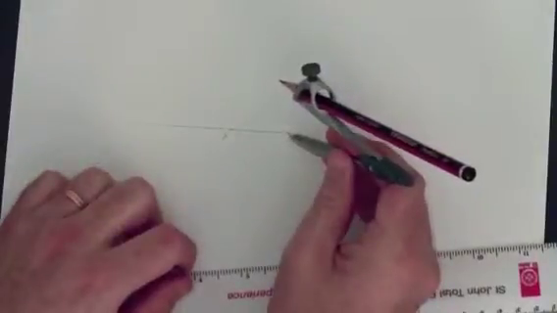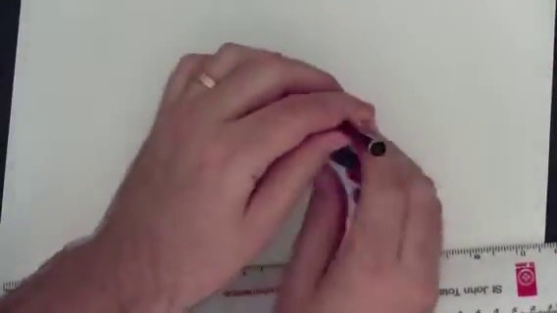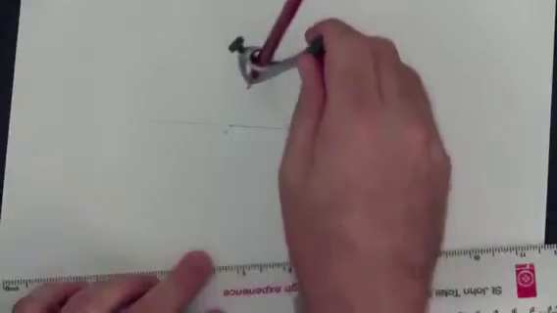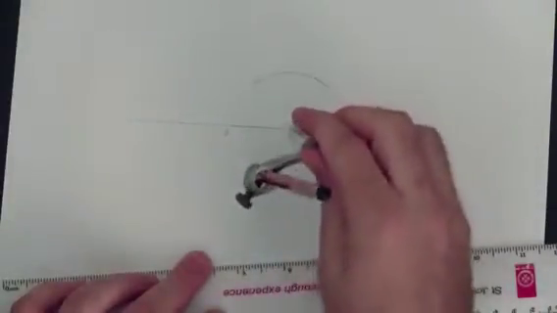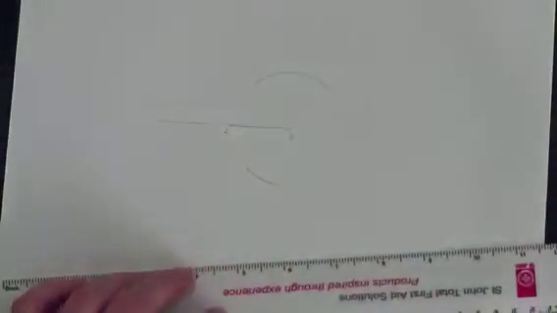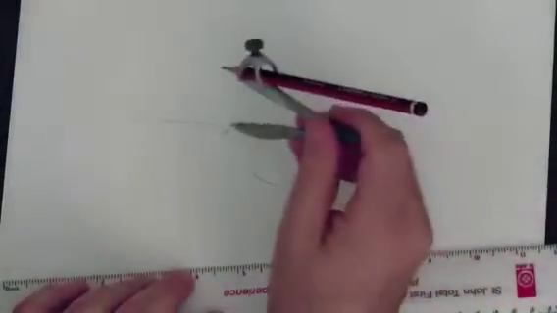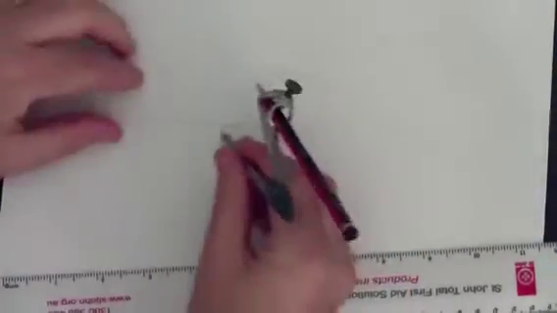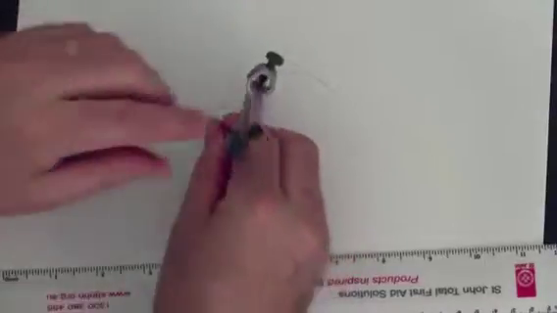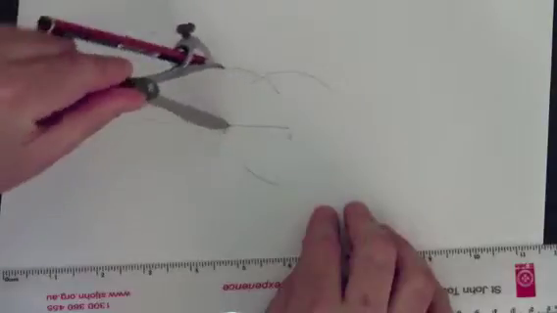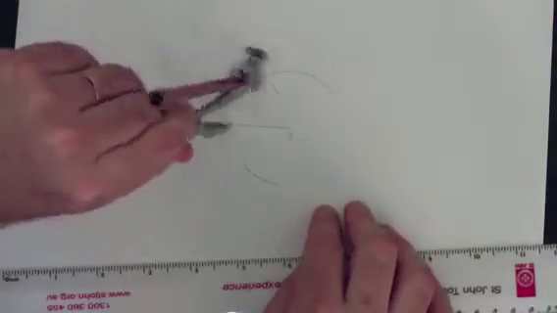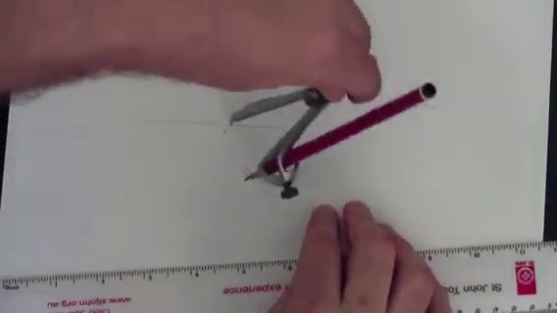and we'll draw some bits of the circle whose centre is B. Maybe an arc around to there, and another piece of arc down the bottom. Then we'll do the same for A. Put the compass point on A, draw the arc like that, and another bit down the bottom there.